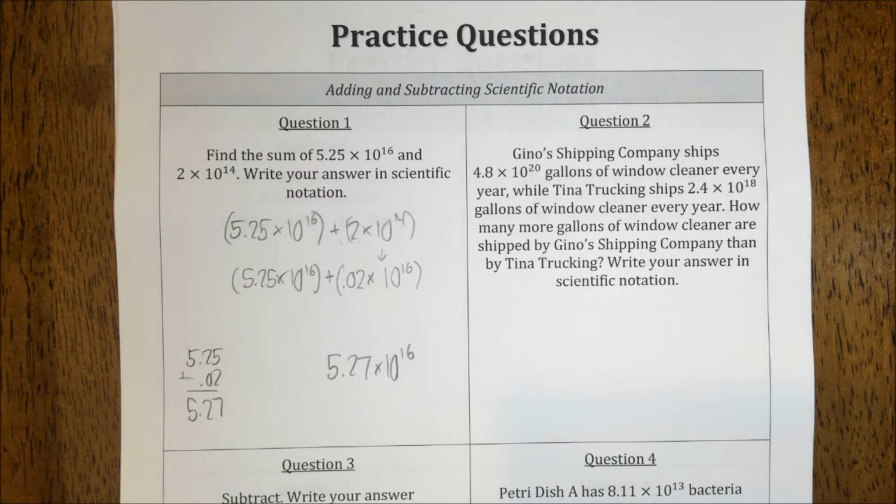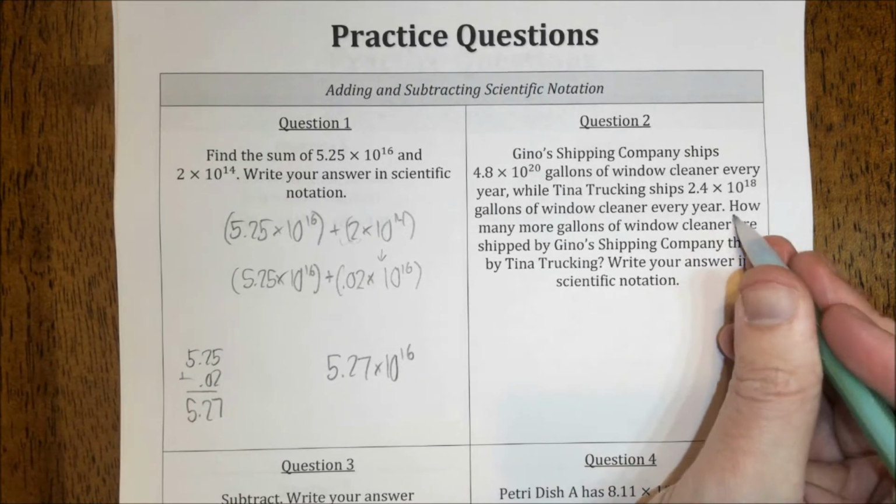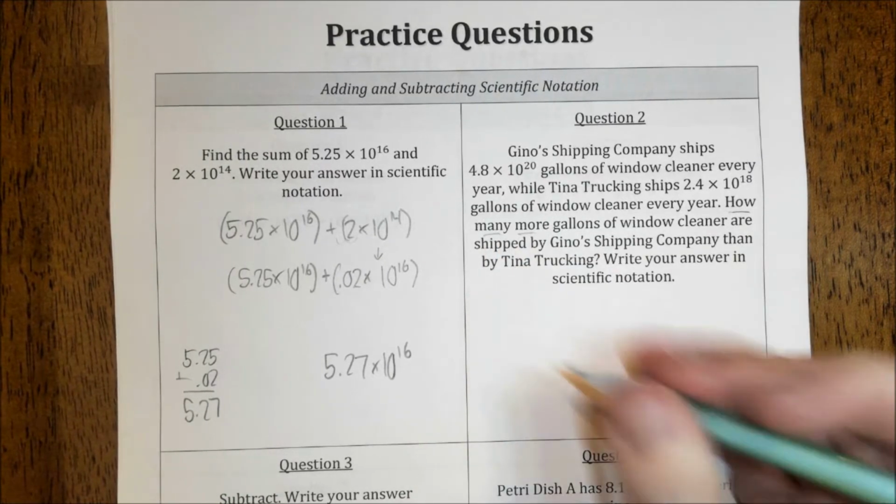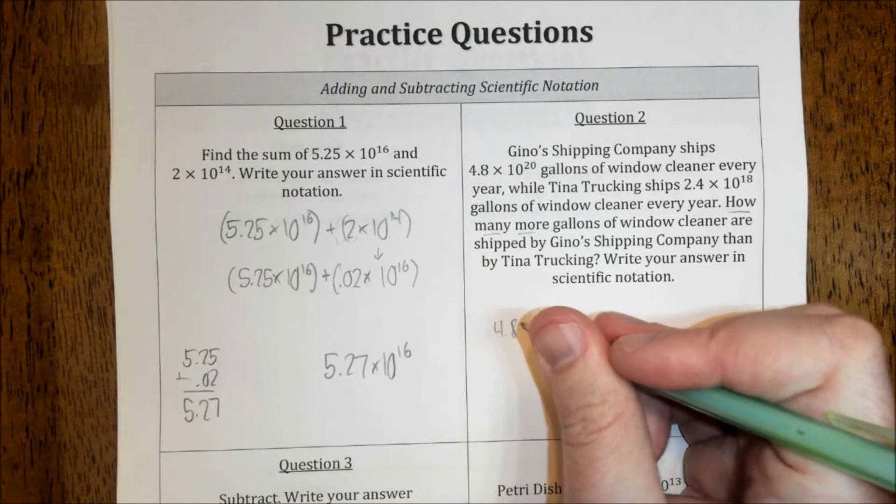Question 2. Gino's shipping company ships 4.8 times 10 to the 20 gallons of window cleaner every year, while Tina Trucking ships 2.4 times 10 to the 18 gallons of window cleaner every year. How many more gallons of window cleaner are shipped by Gino's than by Tina? Write your answer in scientific notation. How many more means subtract. So we're going to subtract.